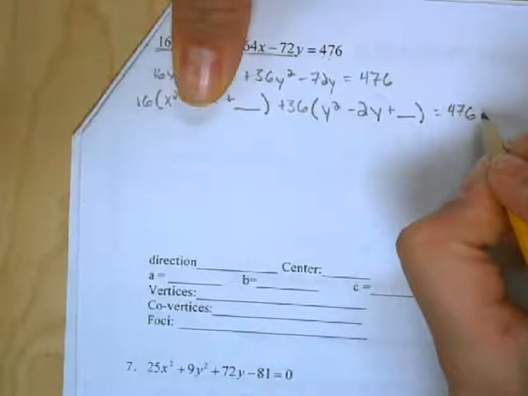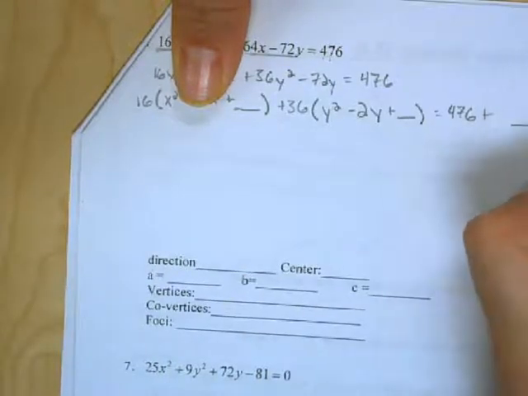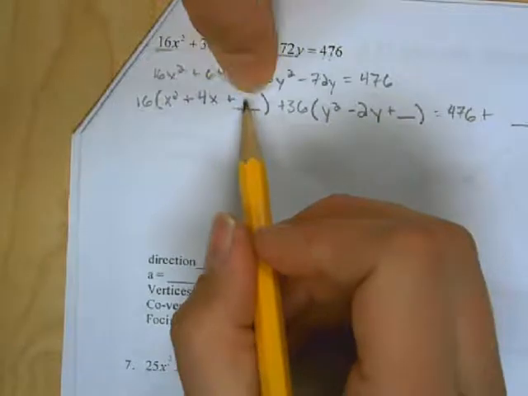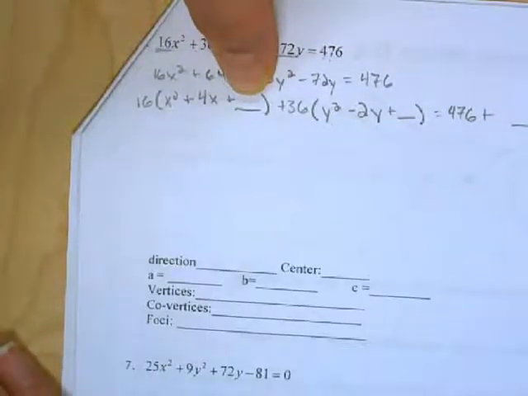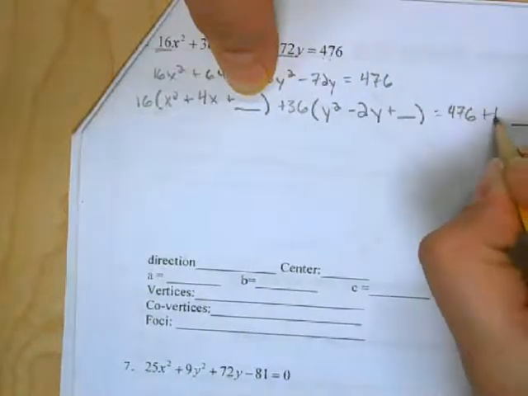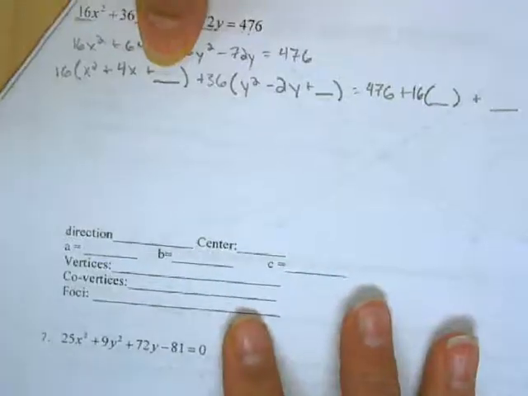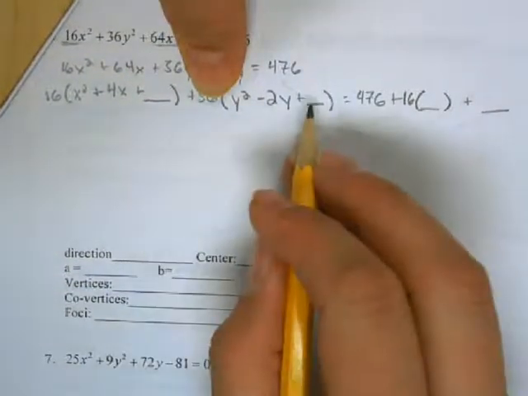Now before, we usually do just plus blank and plus blank. That's not going to work exactly like that this time, because I'm not just putting in a number here. I'm putting in 16 times that number. So when I do a plus blank, it actually has to be 16 times blank. And again, the blank is so I can complete the square.